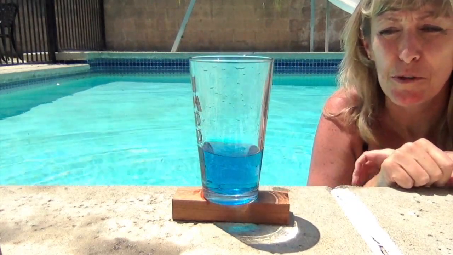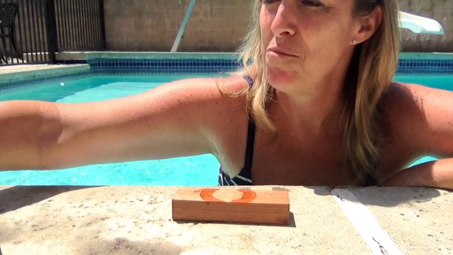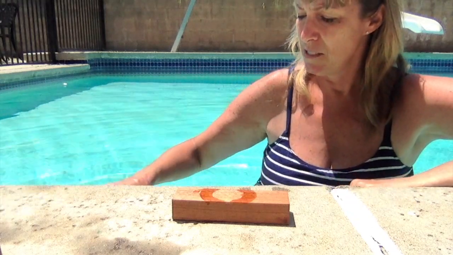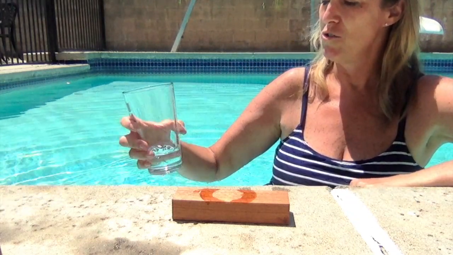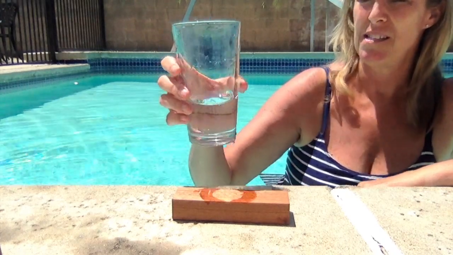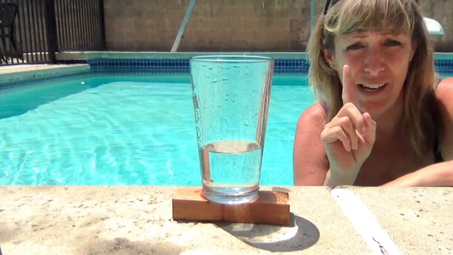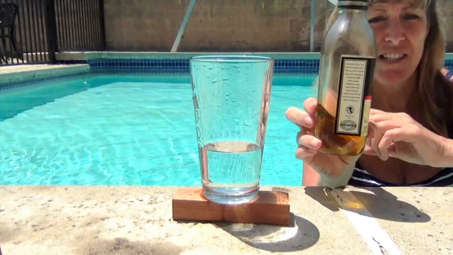Okay, so now I have some blue water. Now we're going to try something else. Let me discard this in a safe pan. All right, I'm going to get some more pool water. We're going to try something different. All right, one moment please. All right, now I have a fresh glass of water from the pool that I will not drink. We're going to try this liquid.